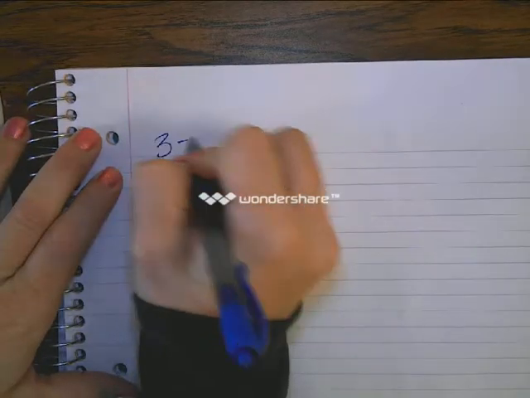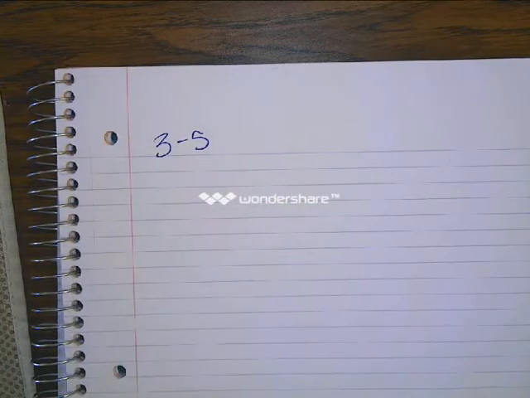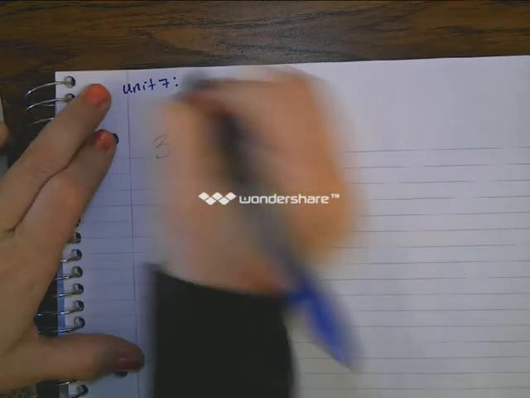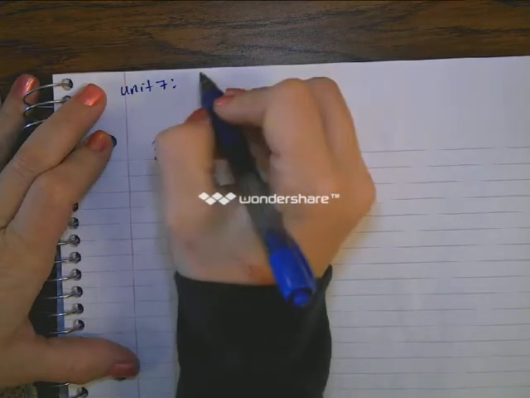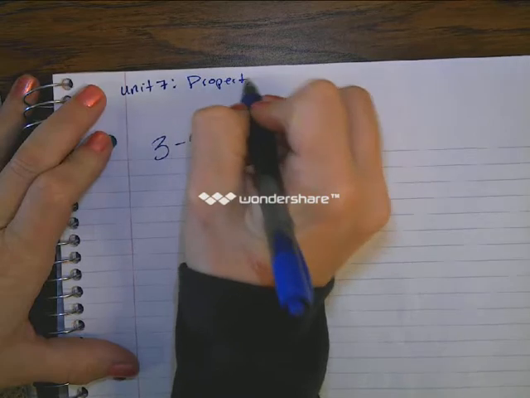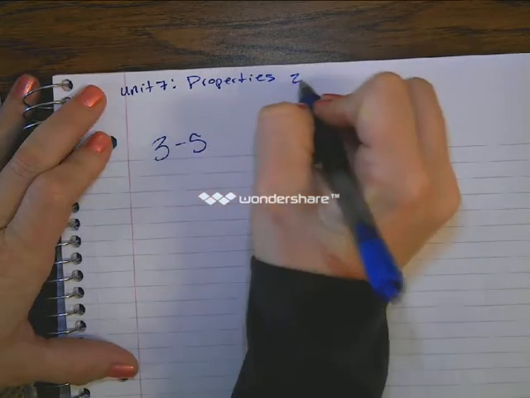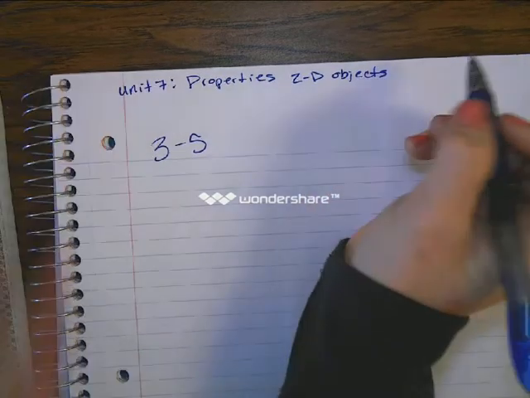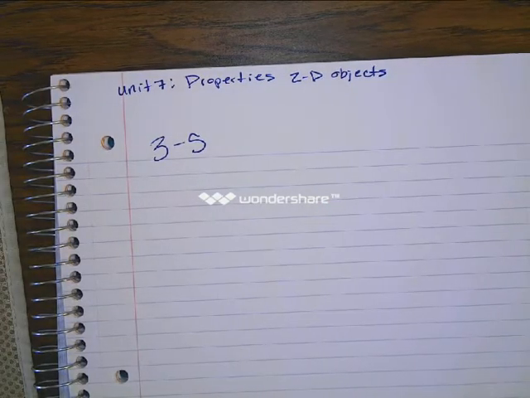Okay, this is going to be Chapter 3, Section 5. We're starting a new unit. This is Unit 7, and Unit 7 is about properties of two-dimensional objects. Now, we've been talking about two-dimensional objects for a while.